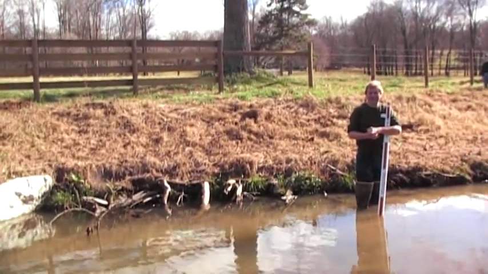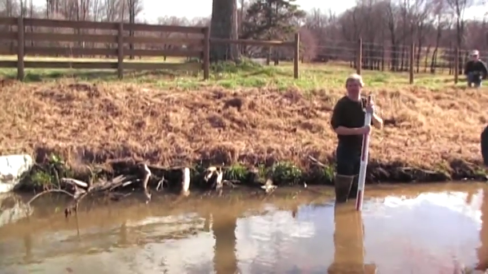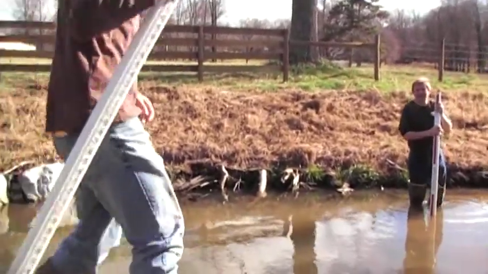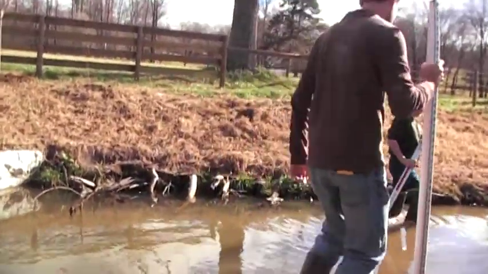Quite good? Let's walk on down to the next big structure. This is fun, isn't it?